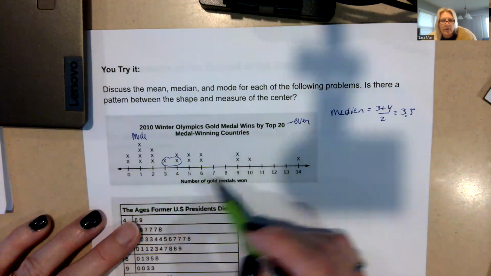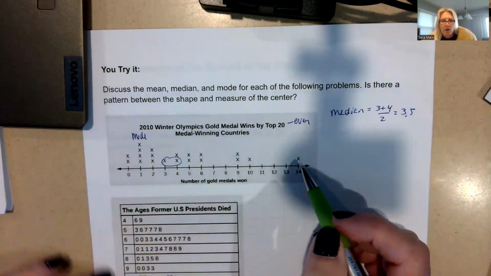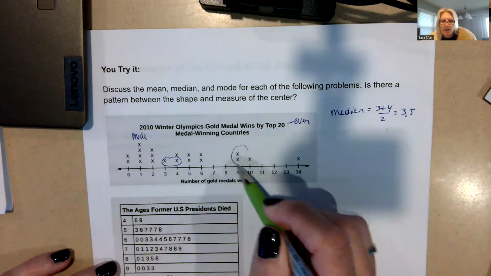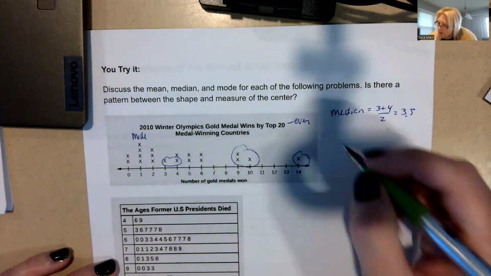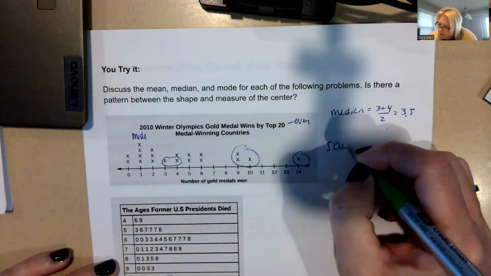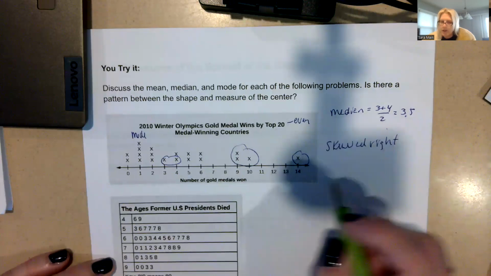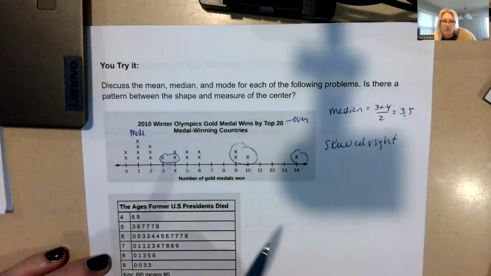And without putting all these values into Desmos, we could see that our average is going to be higher. It's going to be skewed right because of these data values here. So we would not even really need to put our data in to find the mean, but we could tell that this is going to pull the mean skewed right.